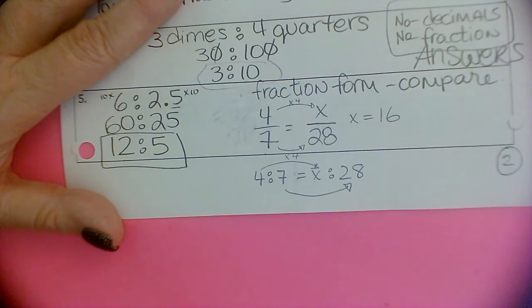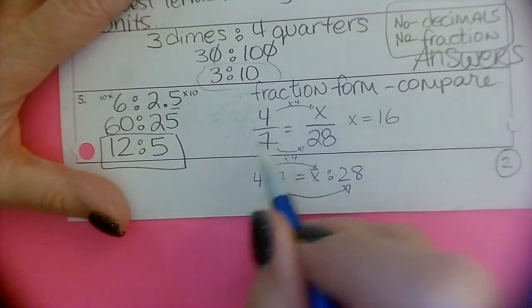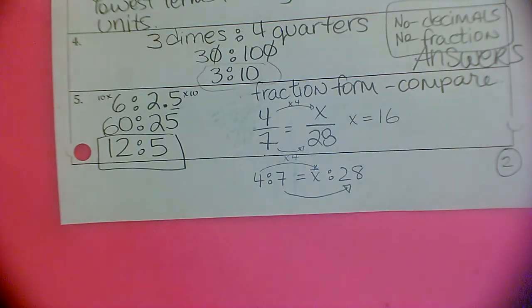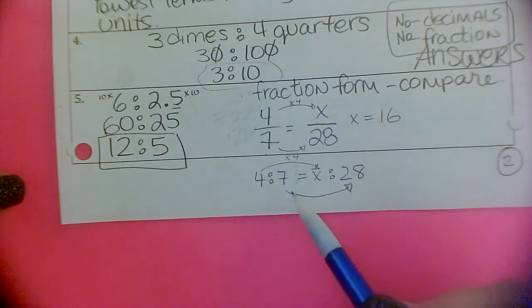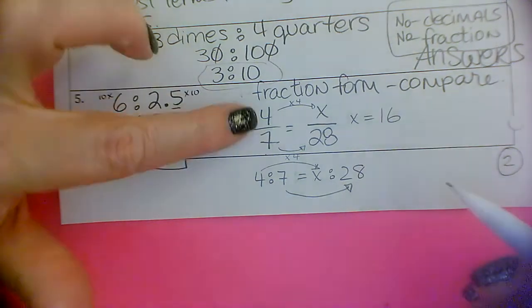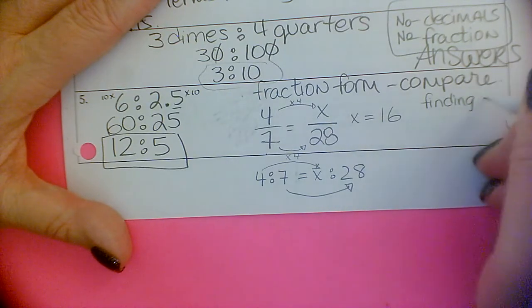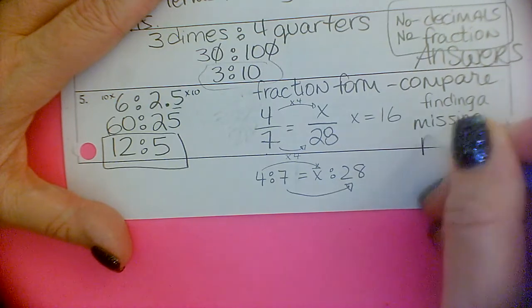So we tend to write things in fraction form so that it's easy to compare, because the denominators will go together, the numerators will go together. Whereas this is all one line, so it's harder to decide what my x will be in a straight line, right? So I tend to use fraction form when I'm finding a missing piece.